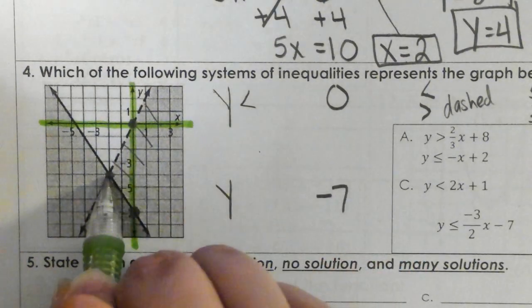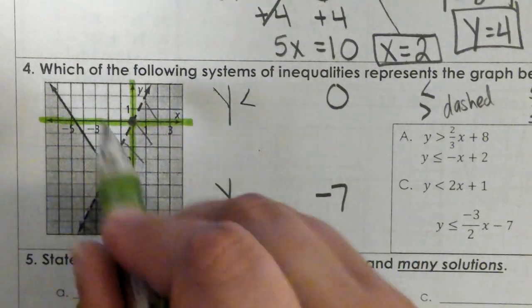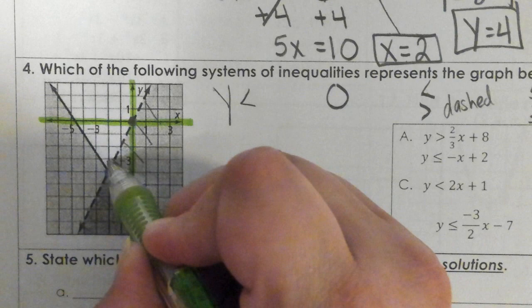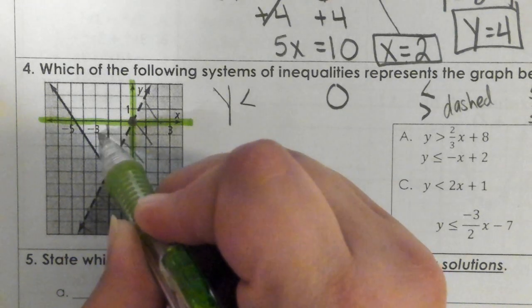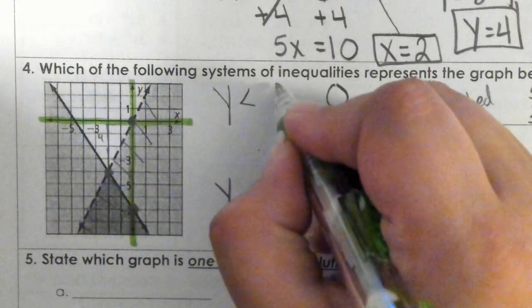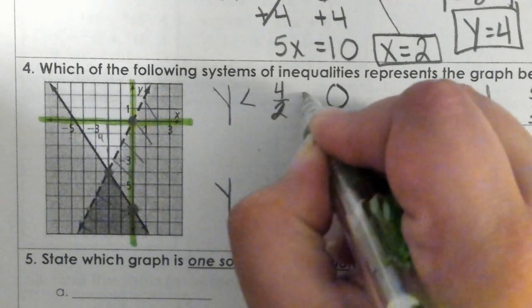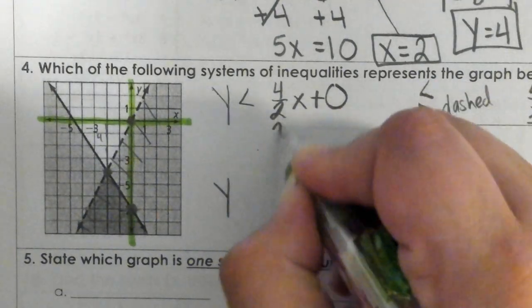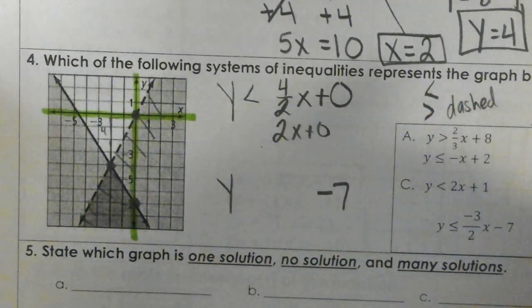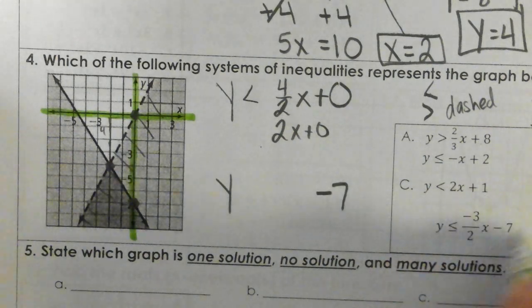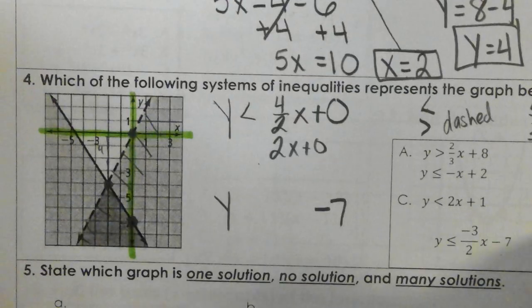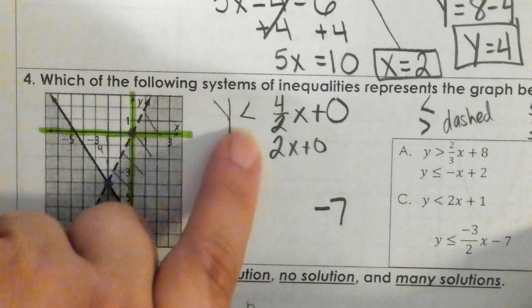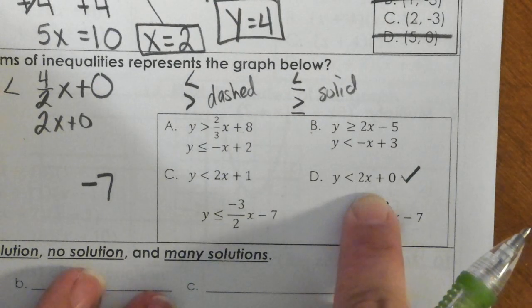So from this point to this point, what's the slope of the dashed line? So we go up 1, 2, 3, 4, over 1, 2. So 4 over 2 is really 2x plus 0. So I'm looking for 2x plus 0. Okay? And I even have the less than right. Okay? Oh, sorry. You see it right there.